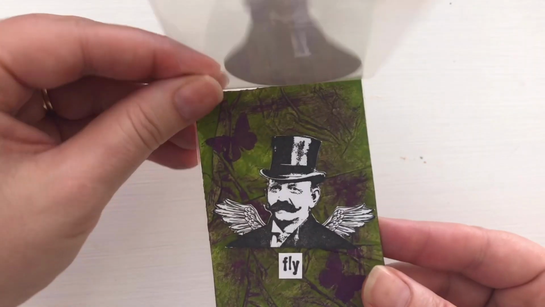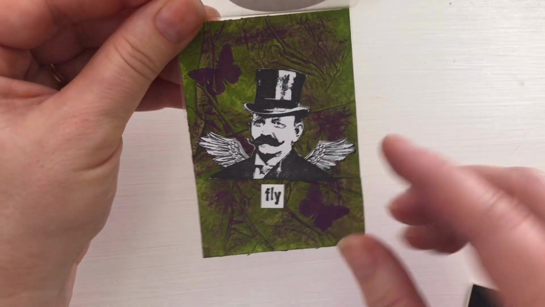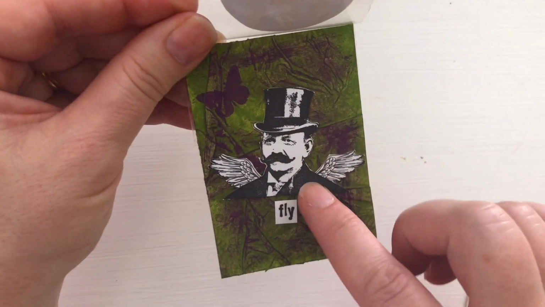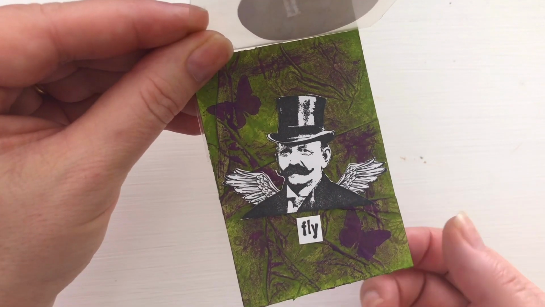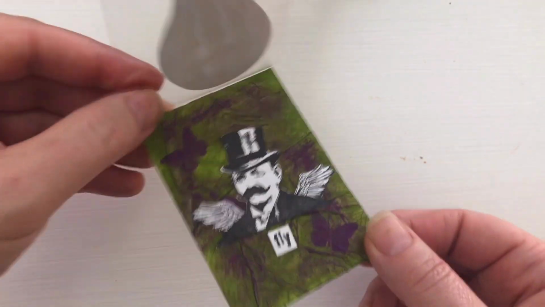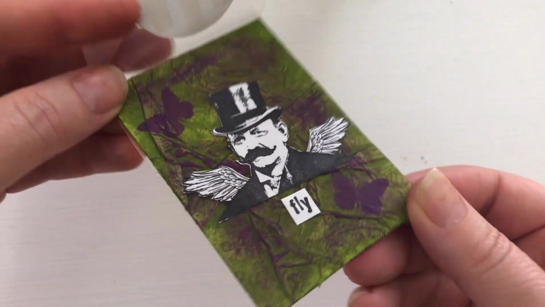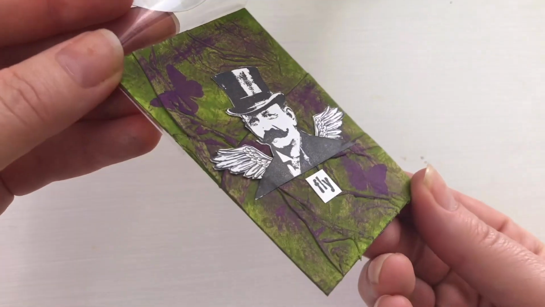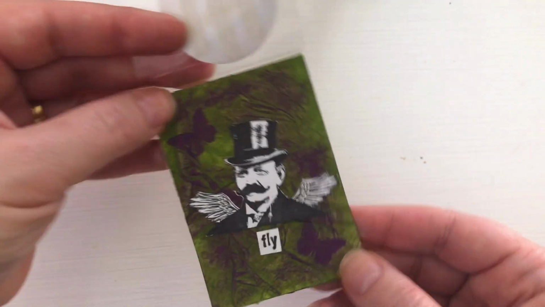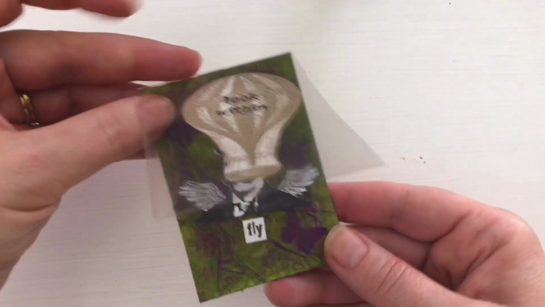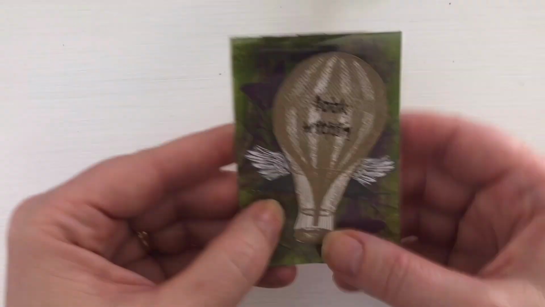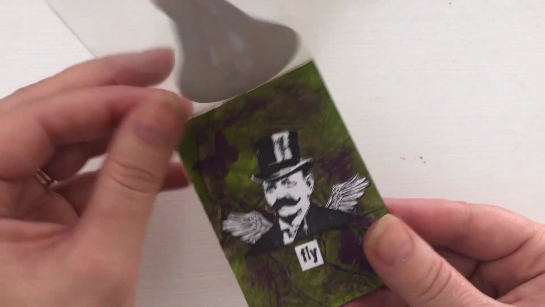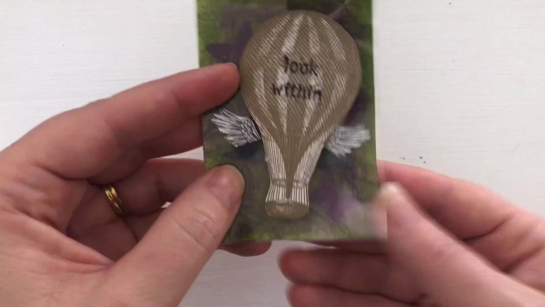And when you lift that flap up, you see the wings now are on a gentleman from the Steampunk Stamp Set, and we've got a fly and a couple of butterflies here from the Wildflowers Volume 1 stamp. And there's quite a bit of texture there, if you can see that as I move the ATC around. So it's very textural on that bottom part, and then with the ATC flap over the top, it just gives it that little fun interactive element.